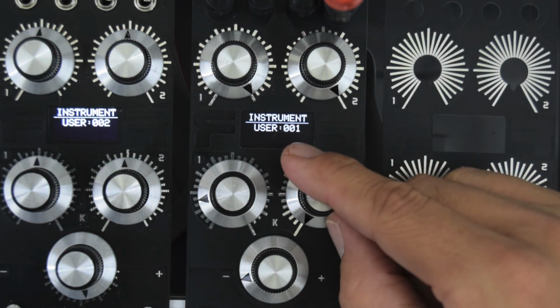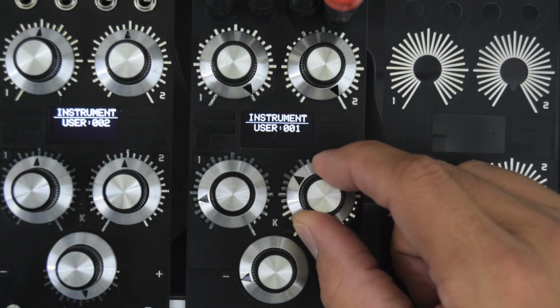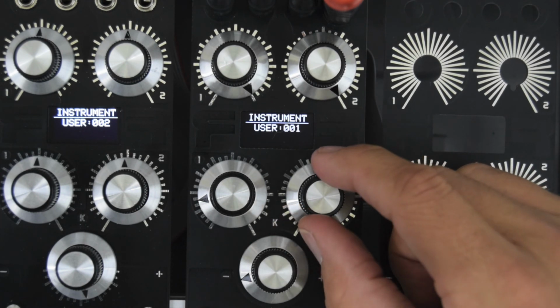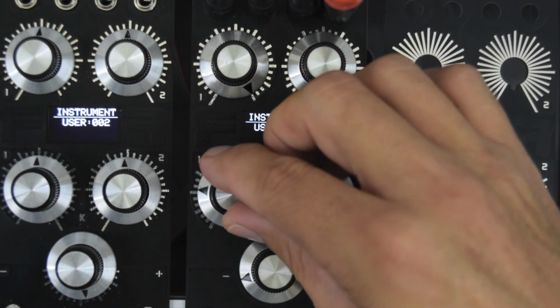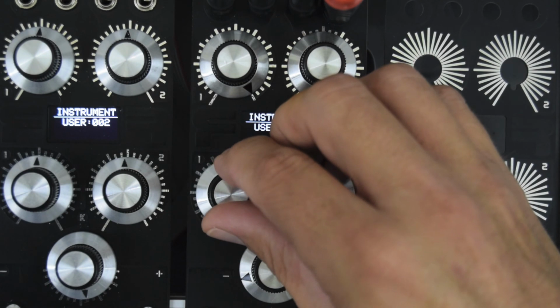So let's select a different sample for voice 2. And let's go ahead and try to pick a different snare drum.